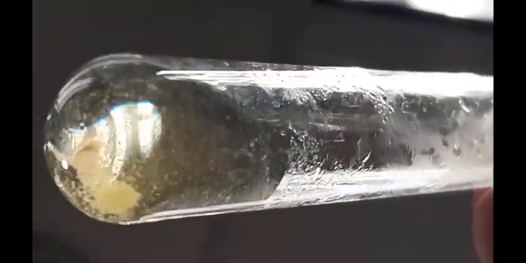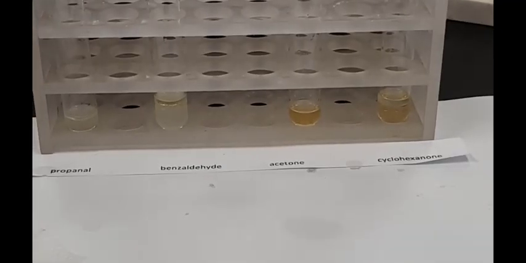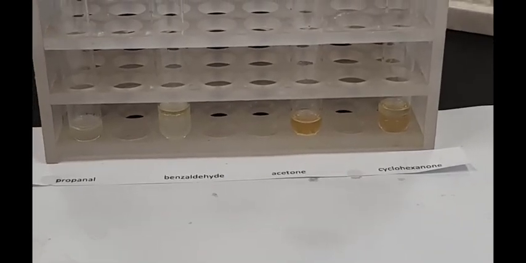The acetone, on the other hand, you can clearly see solid precipitate at the bottom of the test tube. So the conclusion here would be that the only one of these which gives a positive test is acetone. And we also notice that the benzaldehyde and the cyclohexanone are not soluble in water.